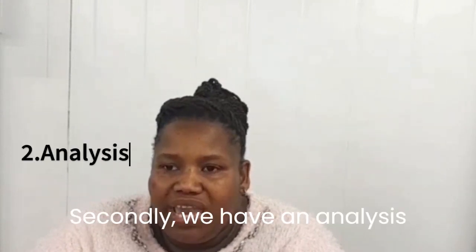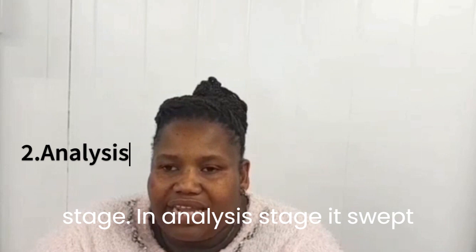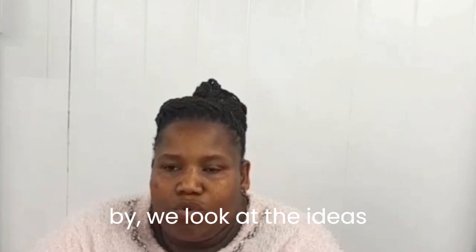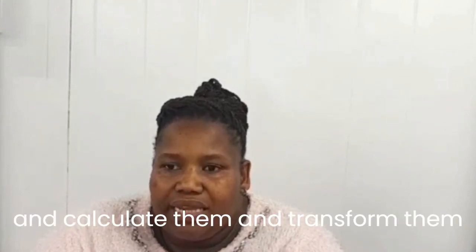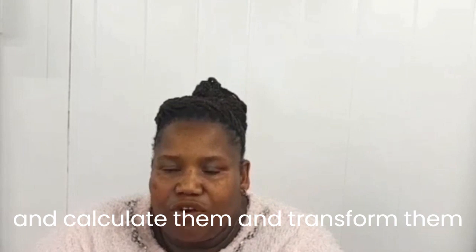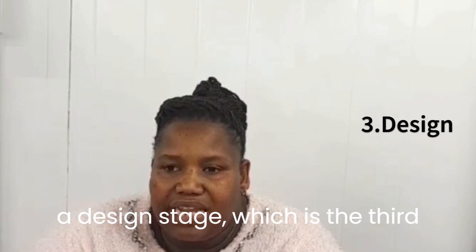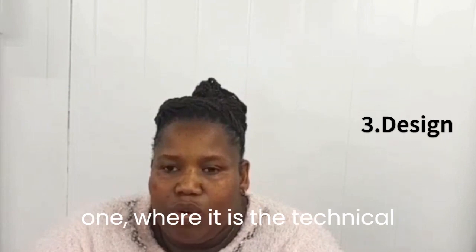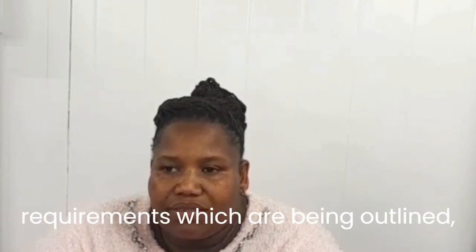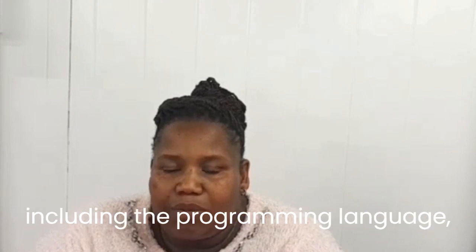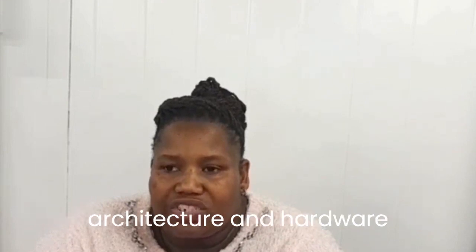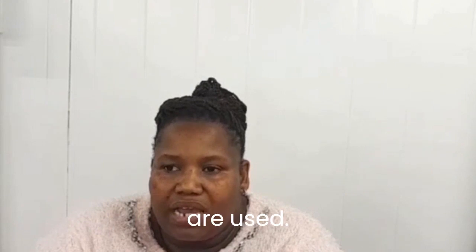Secondly, we have an analysis stage. In the analysis stage, it's whereby we look at the ideas, evaluate them, and transform them into an action plan. And we also have a design stage, which is the third one, where the technical requirements are being outlined, including the programming language, architecture, and hardware that are used.